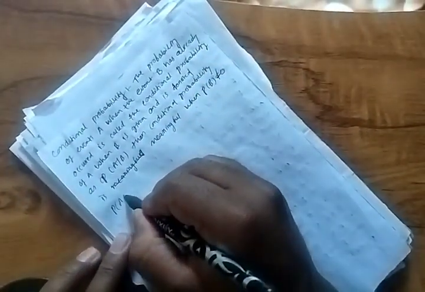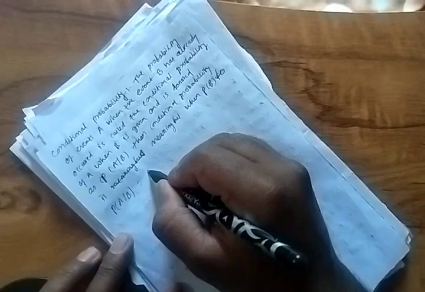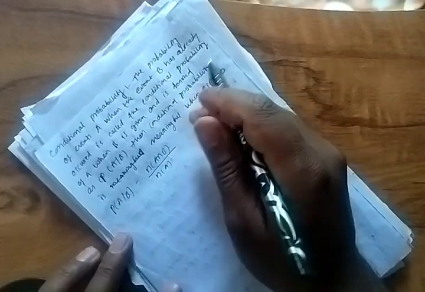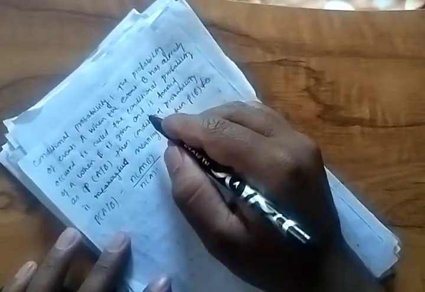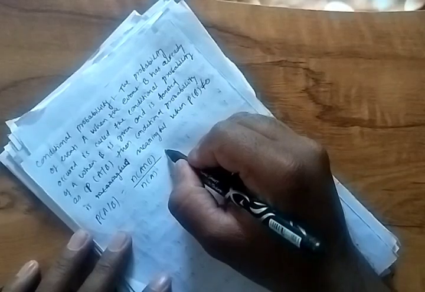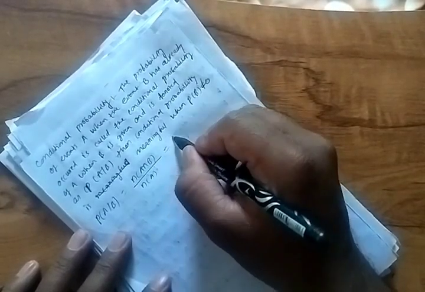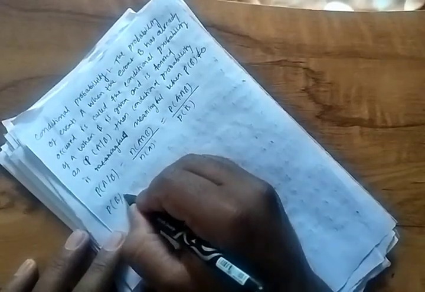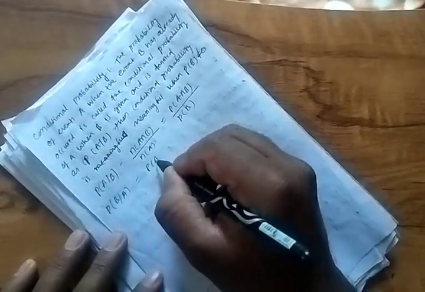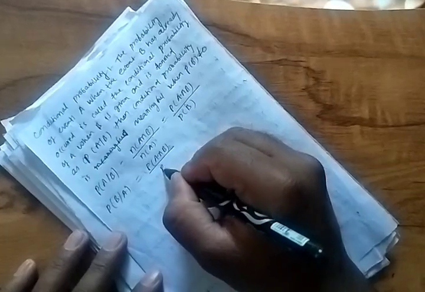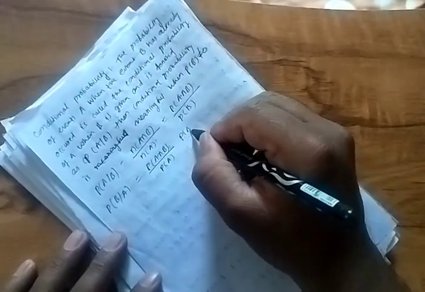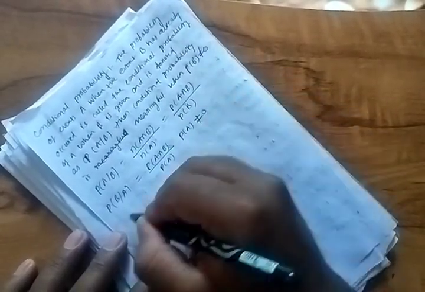So P of A given B equals n of A intersection B upon n of B, equal to P of A intersection B upon P of B. Similarly, P of B given A equals P of B intersection A upon P of A, where P of A is not equal to 0.